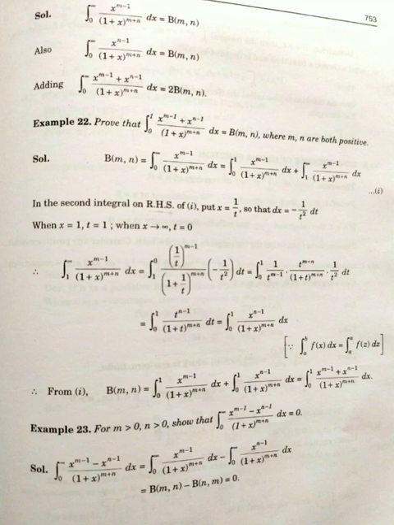That is, the integral from 1 to infinity of x^(m-1) divided by (1+x)^(m+n) dx can be rewritten in terms of t. The limit 1 to infinity changes into 1 to 0. Then put the x value: (1/t)^(m-1) and (1 + 1/t)^(m+n), and dx is minus 1 by t square into dt. Next, solve the denominator. Take the LCM, which is t. We get (t+1)^(m+n) in the numerator and t^(m+1) in the denominator, that is taken up into the numerator. We get the integral from 0 to 1. Sorry, some correction is needed here.